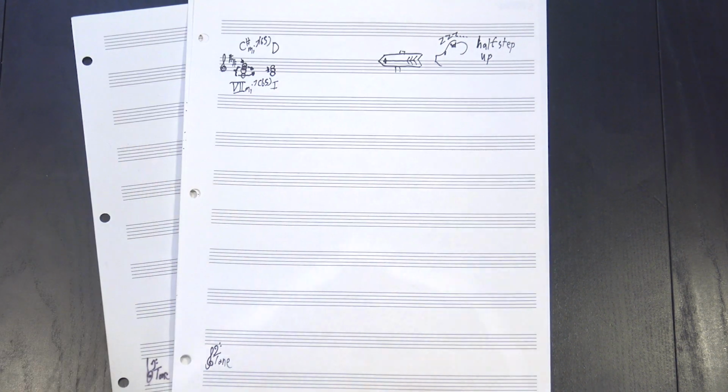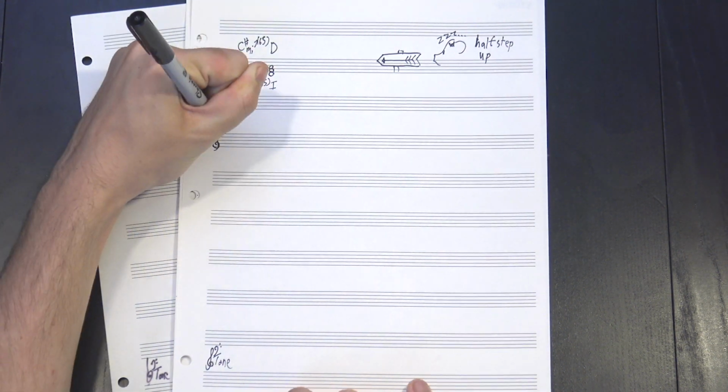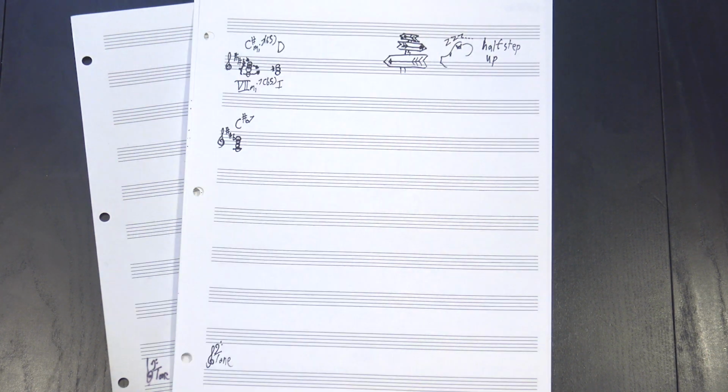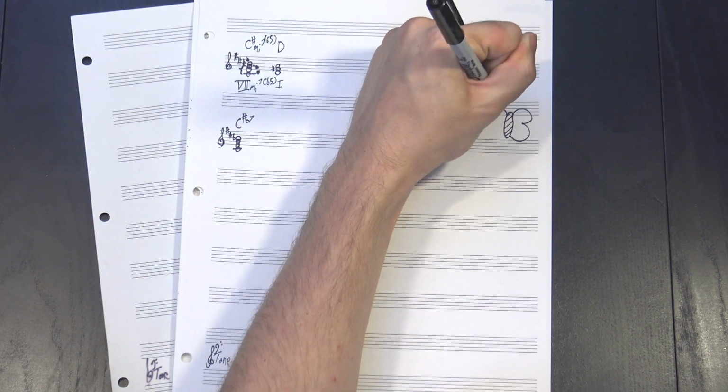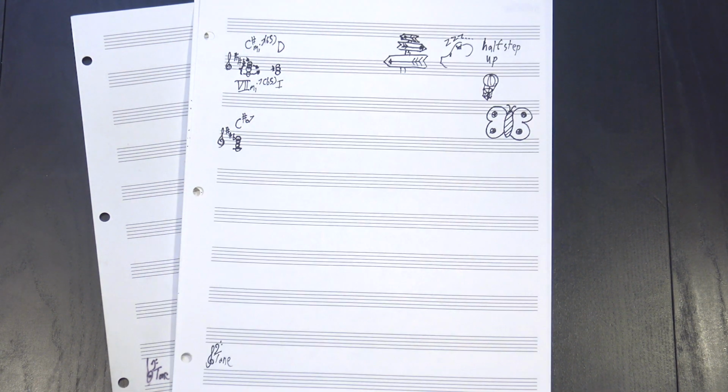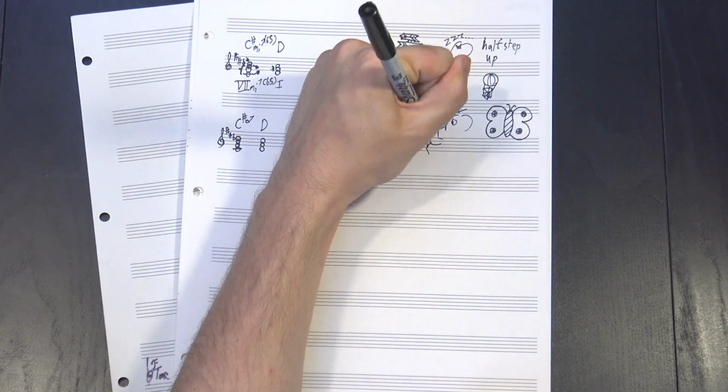However, if we take this 7th degree and lower it another half step, we get this, the diminished 7th, the most flexible dominant function chord out there. The diminished 7th is, in some ways, a very similar chord to the minor 7 flat 5. It really wants to resolve up a half step. However, it has another trick up its sleeve.